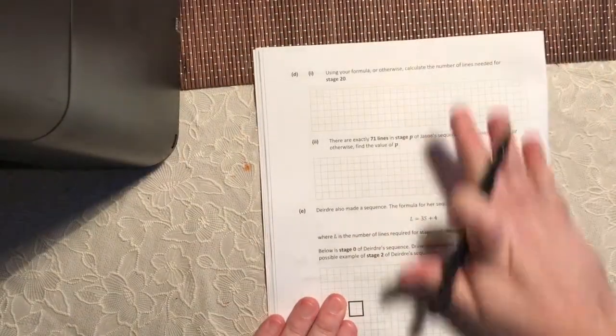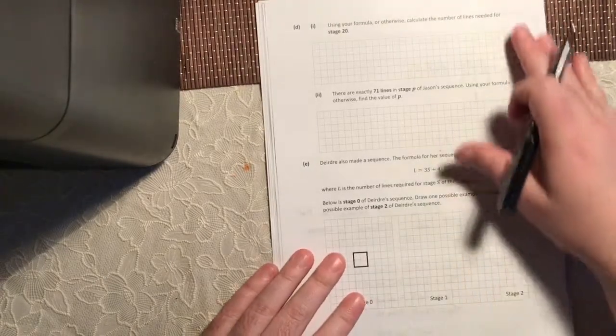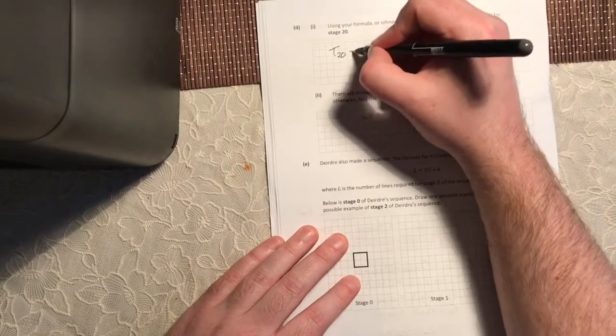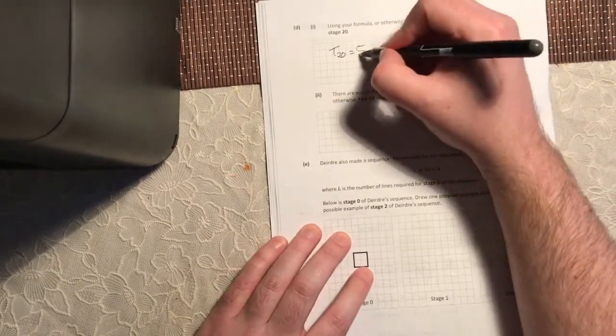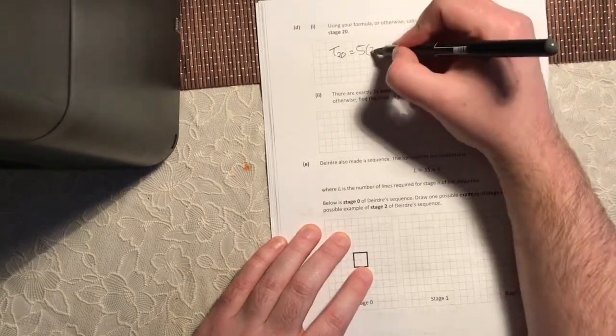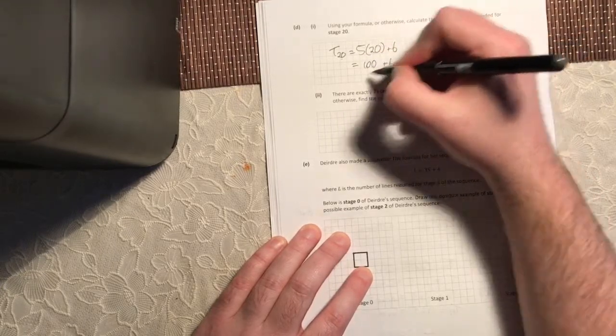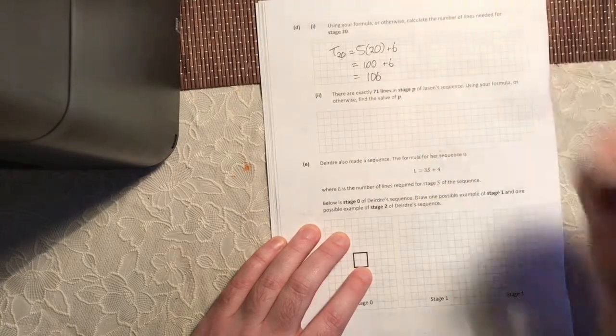On to part D. Using your formula or otherwise, calculate the number of lines needed for stage 20. So we want term number 20. And that is going to equal 5 times n, in this case n is 20, plus 6, which is going to be 100, plus 6, which is equal to 106.